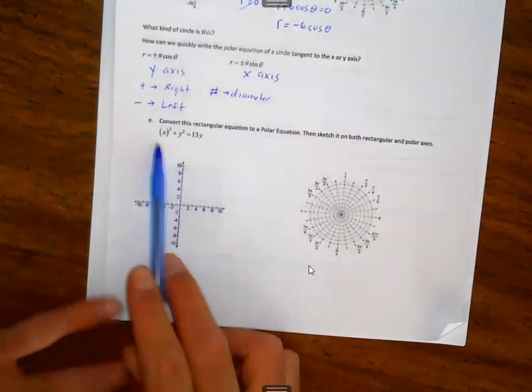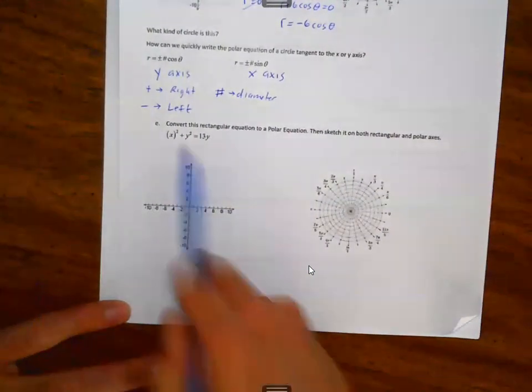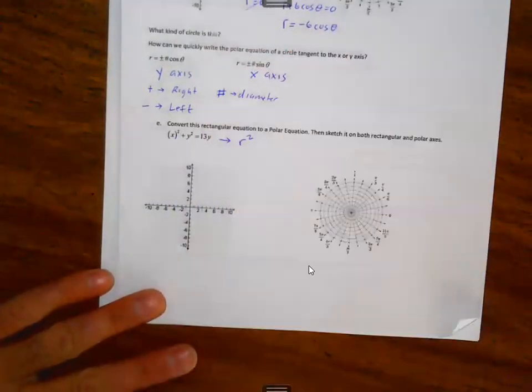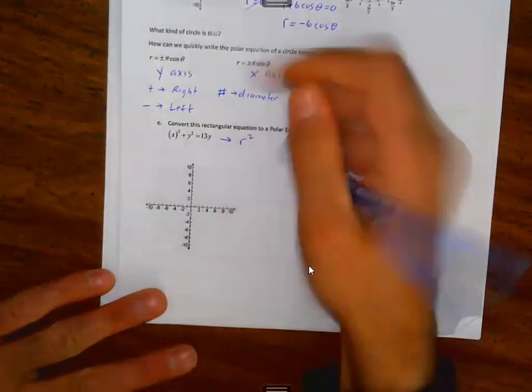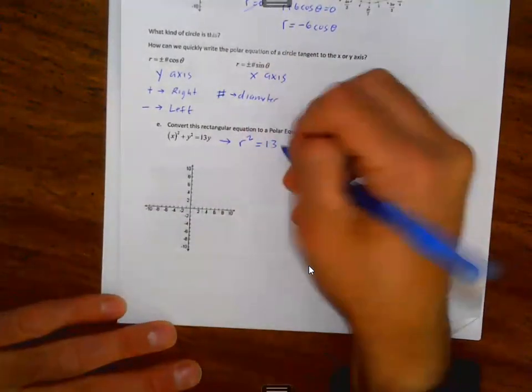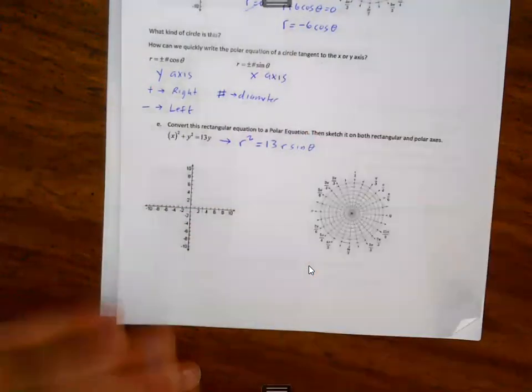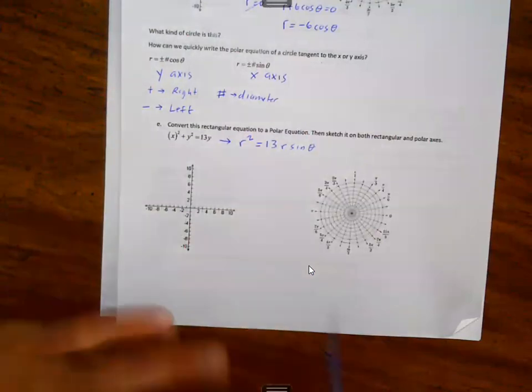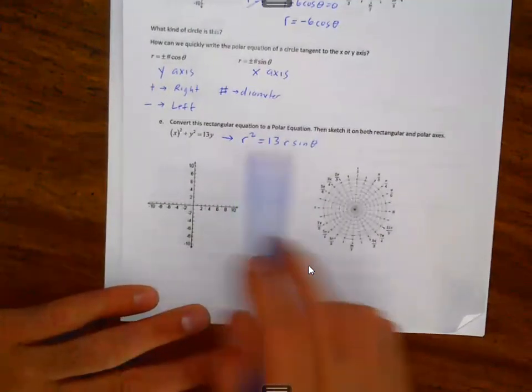So notice how we have x squared plus y squared all alone here. So we could replace that with r squared. And then we also have y, and y is equal to r sine of theta. So we could do that too. Now we just have two terms with r in them.